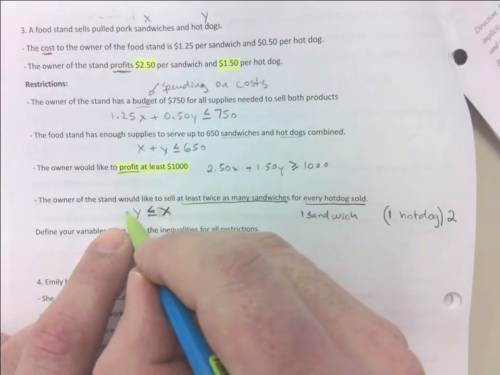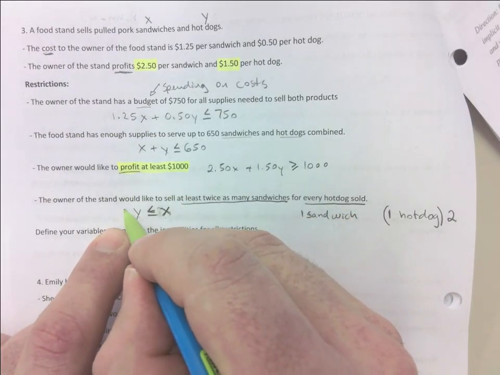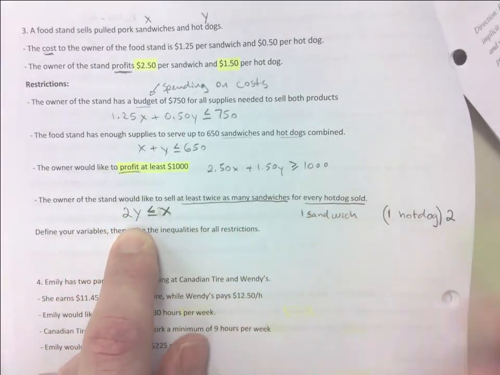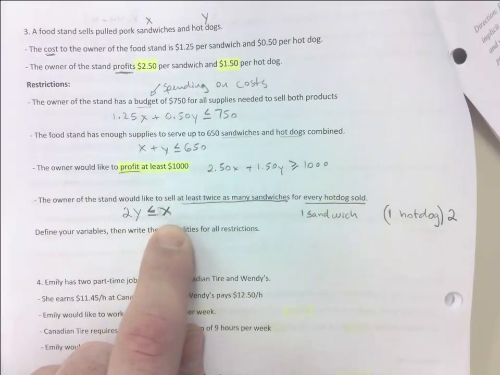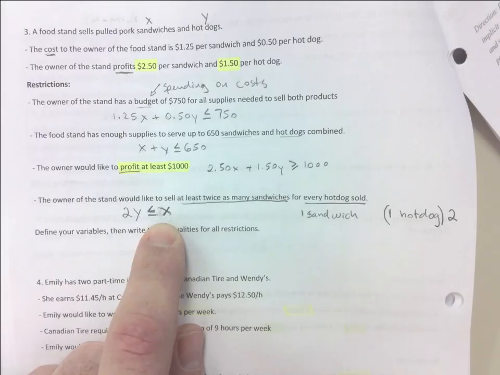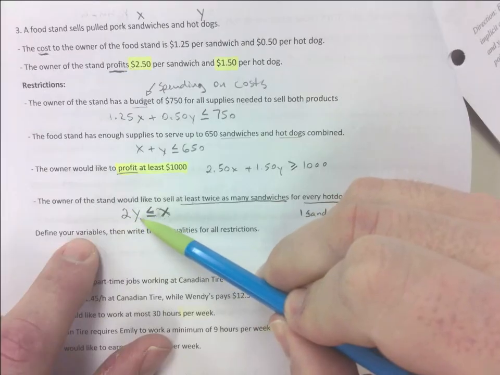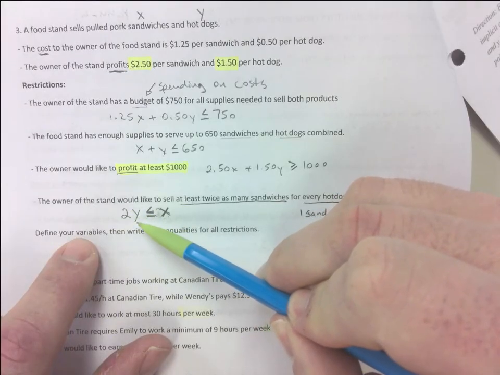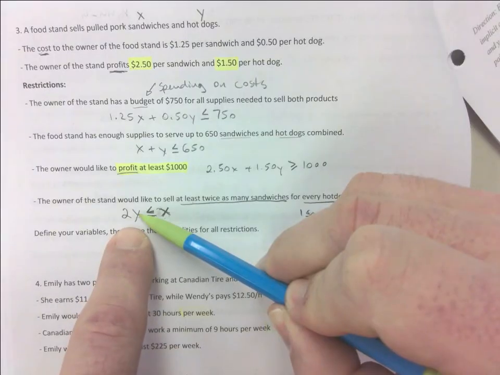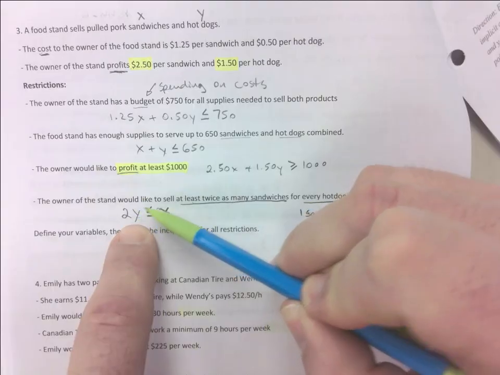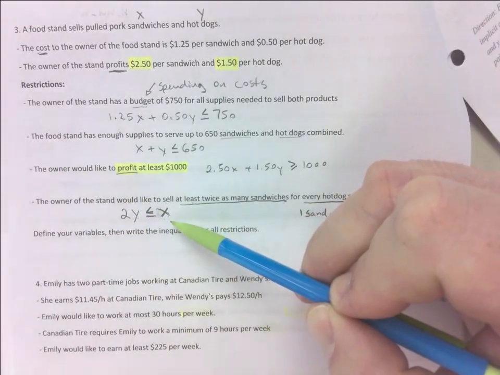And what you need to do here is put the 2 in front of the y. That's what you want to do. And if you think about this, let's say you sell 1 hot dog, right? This would be a 1. Then you go 2 times the 1 hot dog. Then all of a sudden you're saying x is now going to be 2, right?